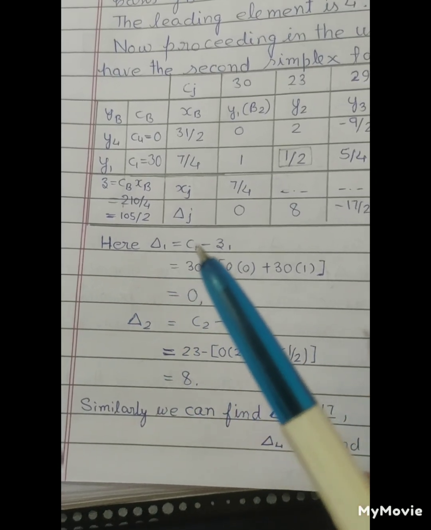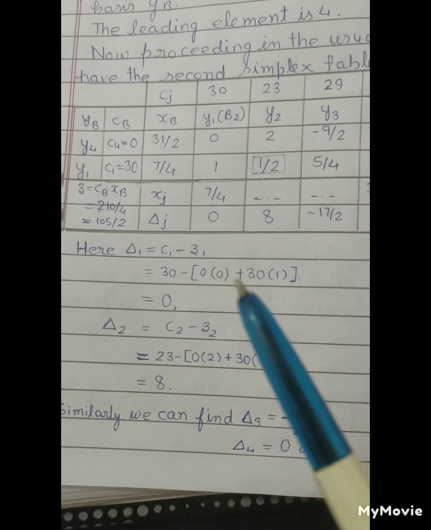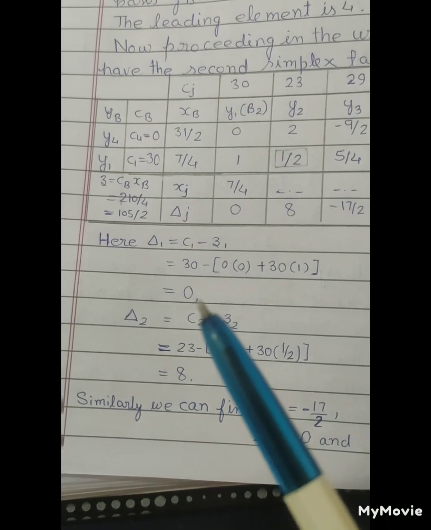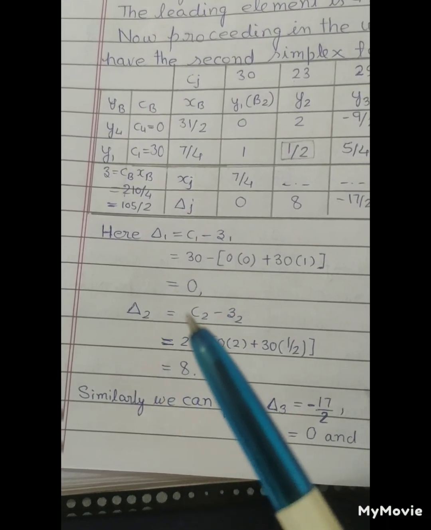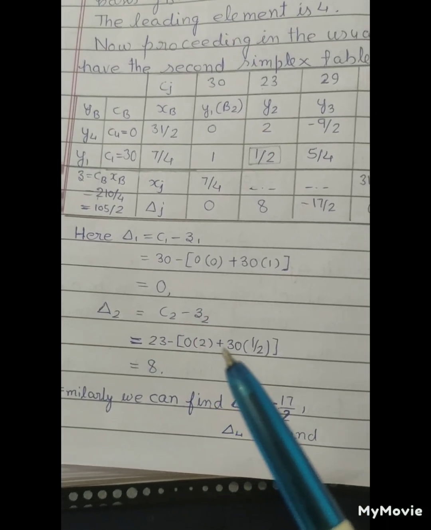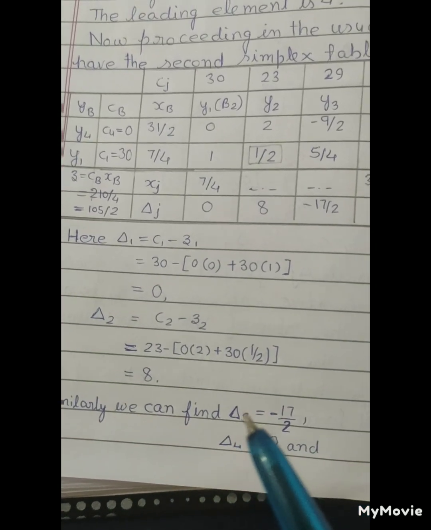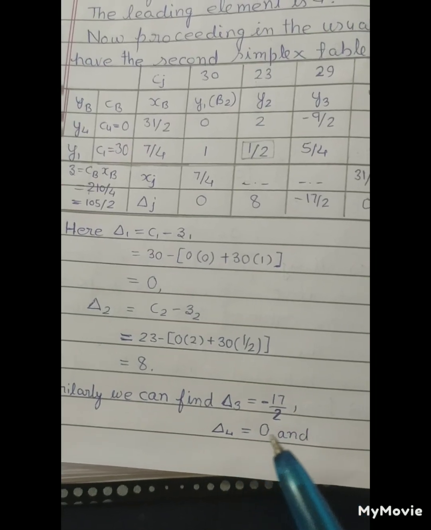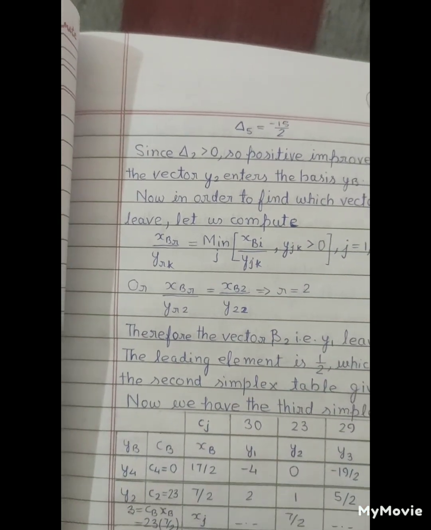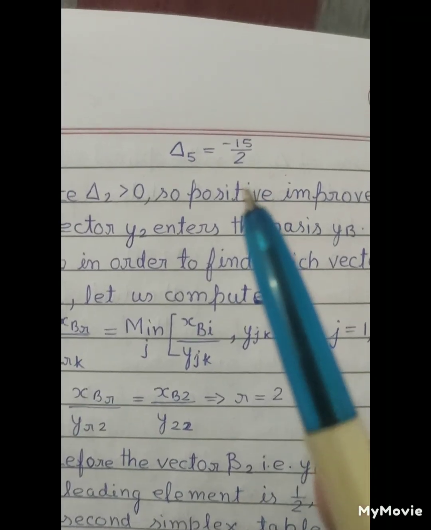So here we have delta 1 equals c1 minus z1 equals 30 minus (0 into 0 plus 30 into 1) equals 0. Delta 2 equals c2 minus z2 equals 23 minus (0 into 2 plus 30 into 1/2) equals 8. Similarly, we can find delta 3 equals minus 17/2, delta 4 equals 0, and delta 5 equals minus 15/2.